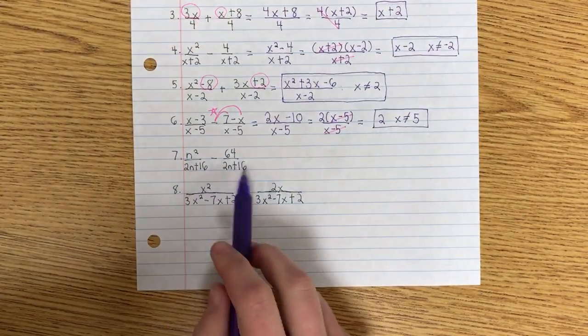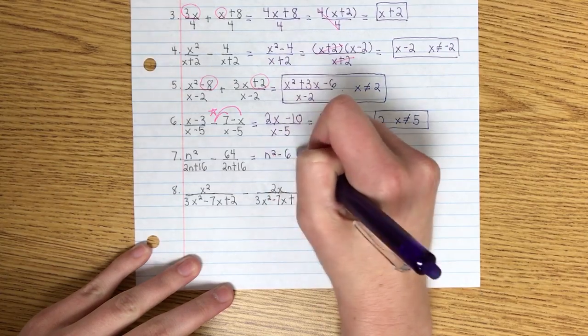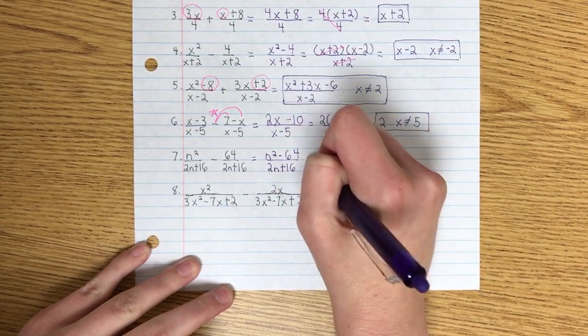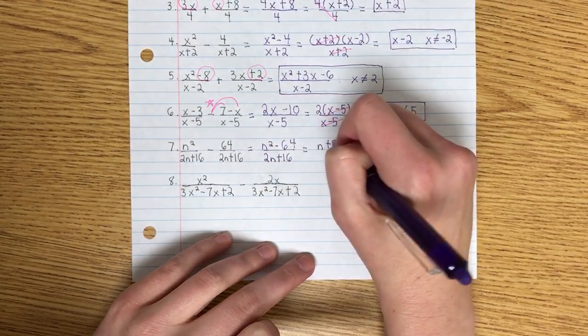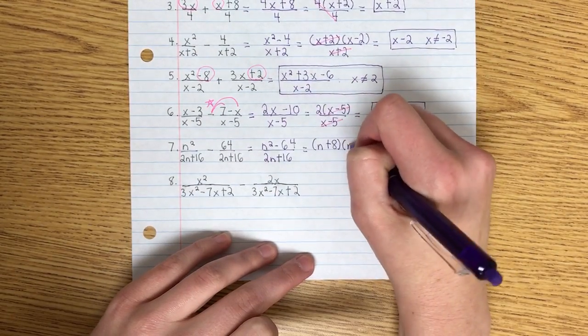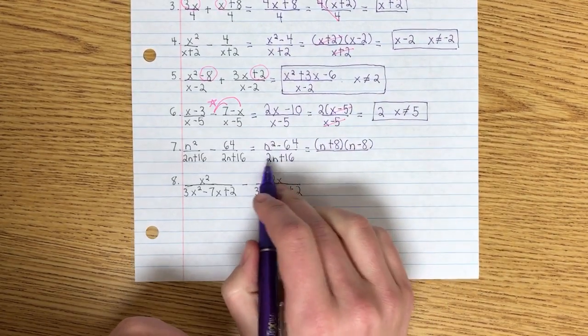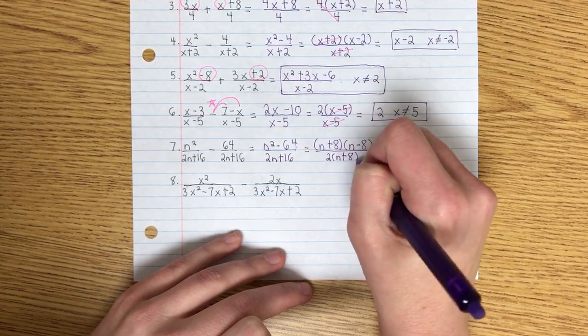Okay, so next problem here, common denominators. Don't you just love common denominators? We're subtracting n squared minus 64 over 2n plus 16. So on top, that's a difference of squares. So n plus 8, n minus 8. And then on bottom, hopefully you also notice there's a GCF, 2 times n plus 8.